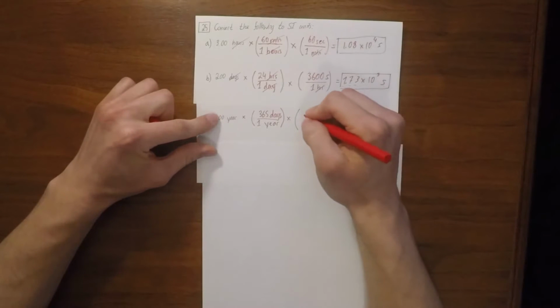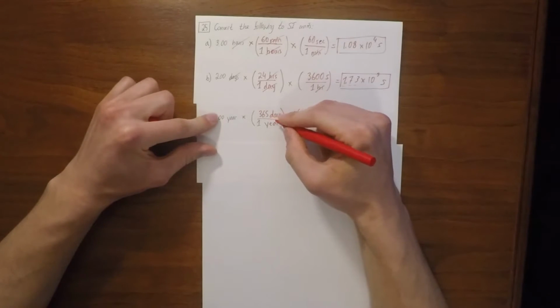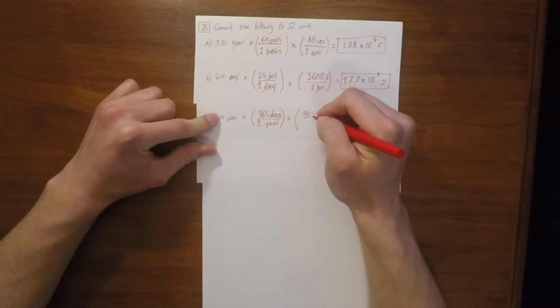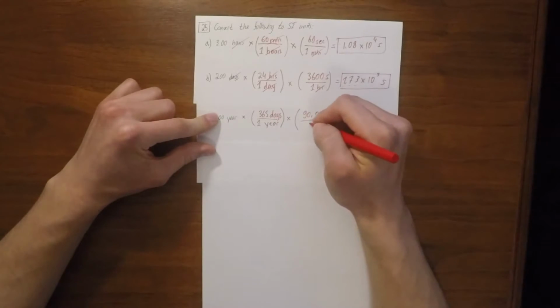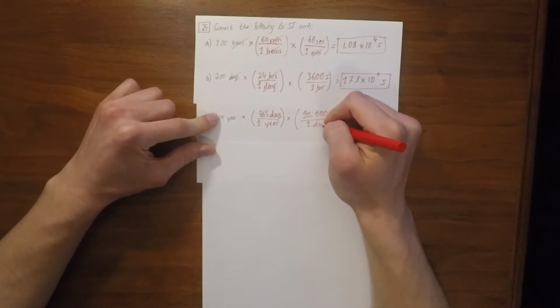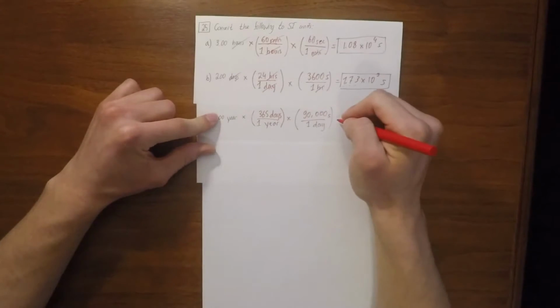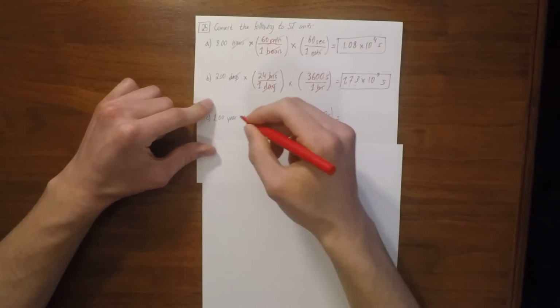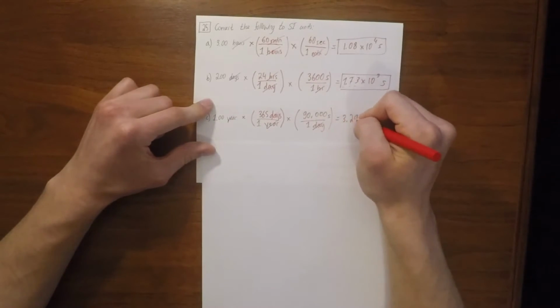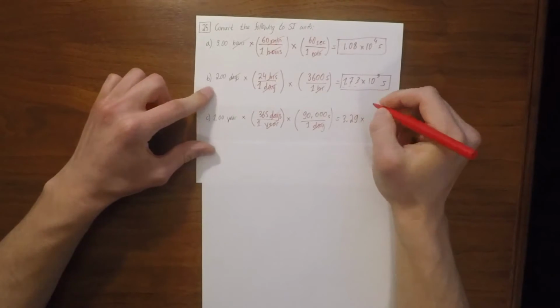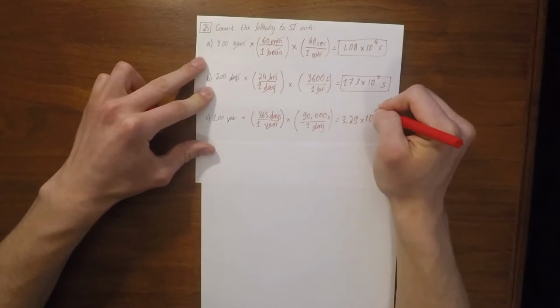And the conversion factor is 1 day has exactly 90,000 seconds. That way the days will cancel, the years will cancel, and our magical answer accurate to 3 significant figures will be 10 to the 7 seconds.